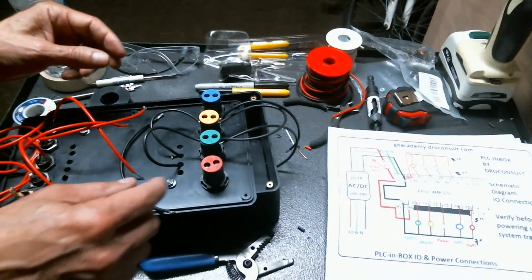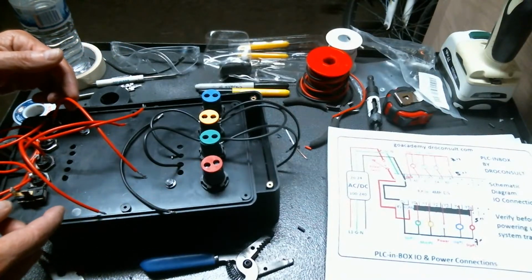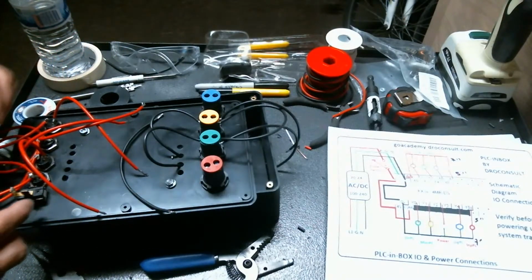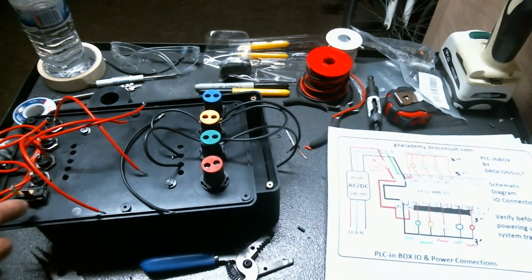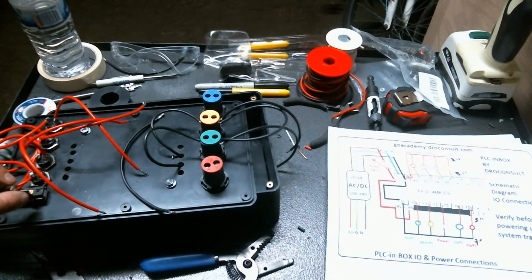But in the meantime, I think soldering, okay, so we need to also solder a cable here to the power button.